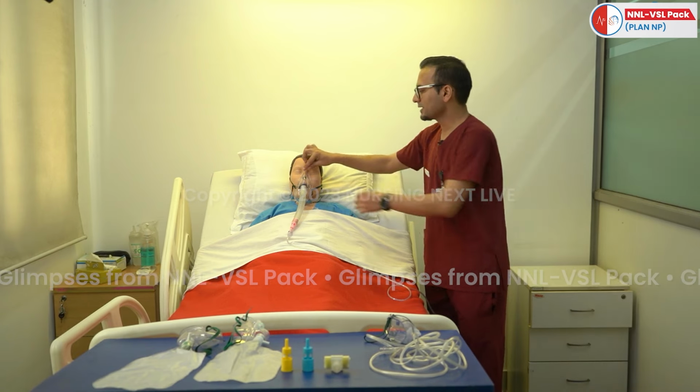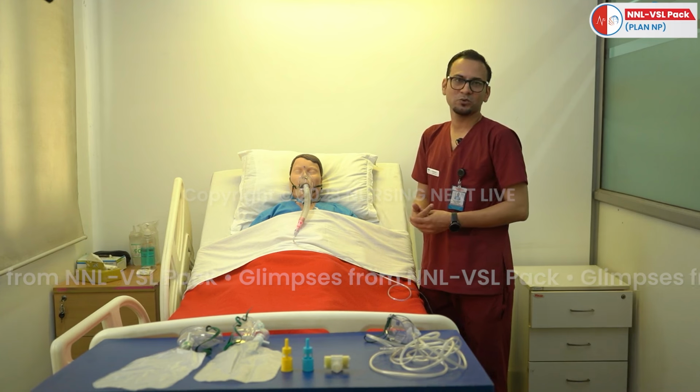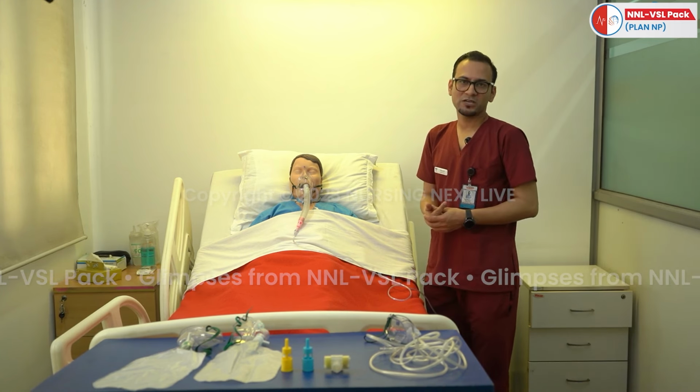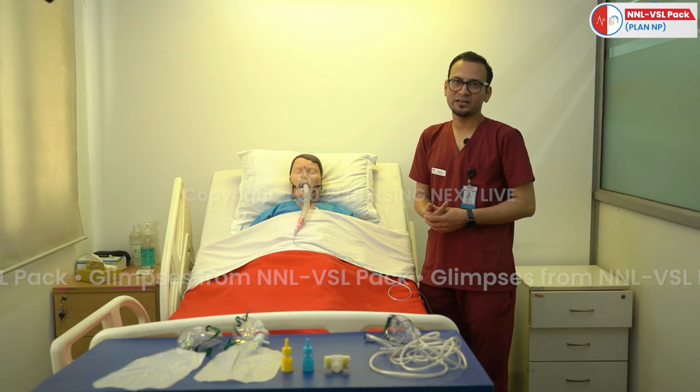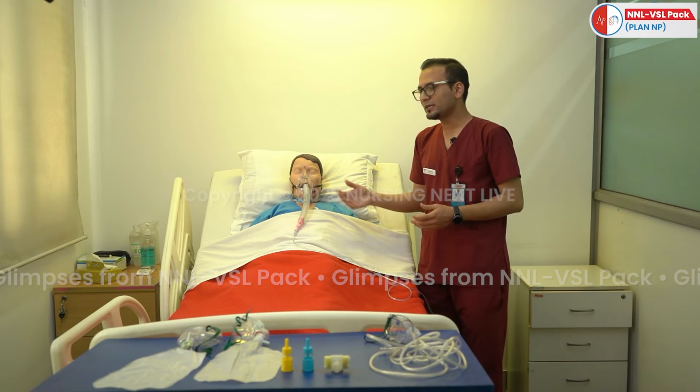And this mask comes under the high flow oxygen devices, and it is widely used for patients who are on controlled oxygenation. It is contraindicated for those patients who have decreased respiratory effort, apnea and severe hypoxia. So this is all about the Venturi mask.